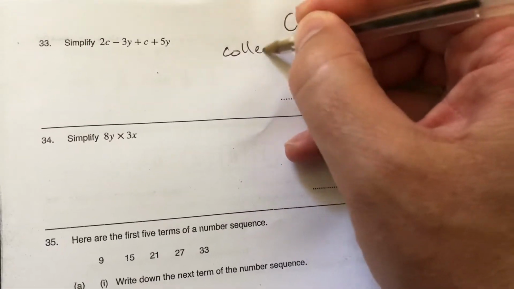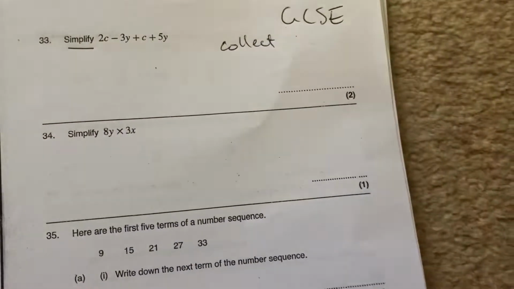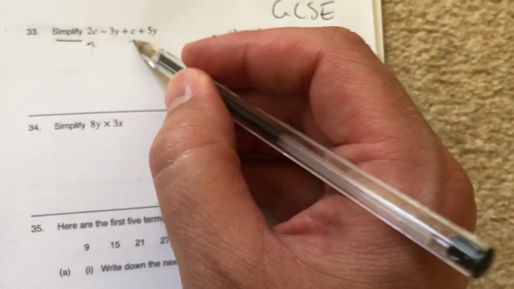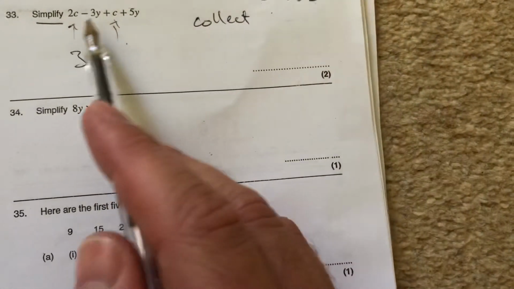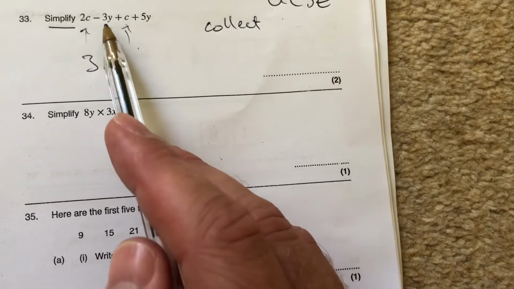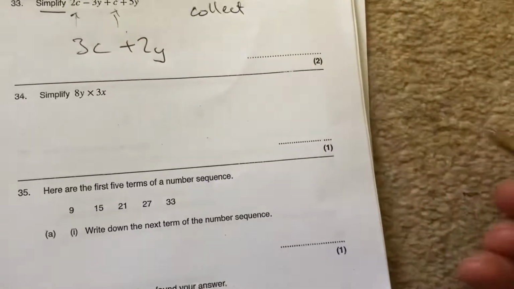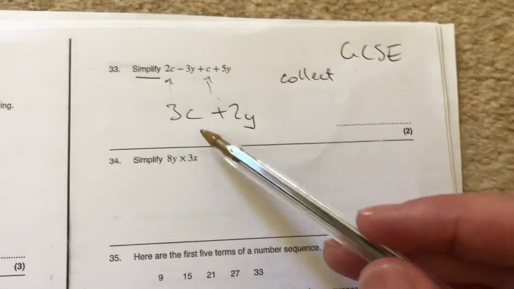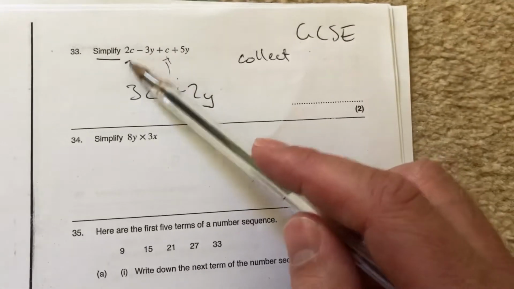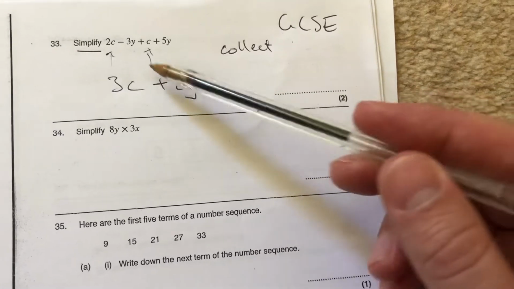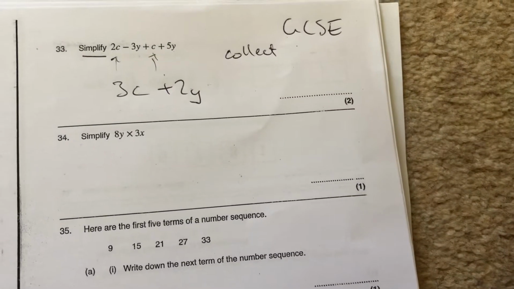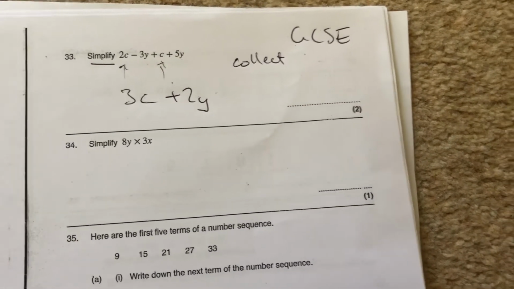So you've got to collect like terms, or as it says there, simplify. So that's c and that's c. So 2c plus c is 3c, that's y and that's y, minus 3 plus 5 plus 2y. Okay, so 2 marks there, you get a mark for each of them. If you at least got the c's correct, you'd get a mark. If you got the y's correct, you'd get a mark. Okay, but 2 marks under 2 minutes.